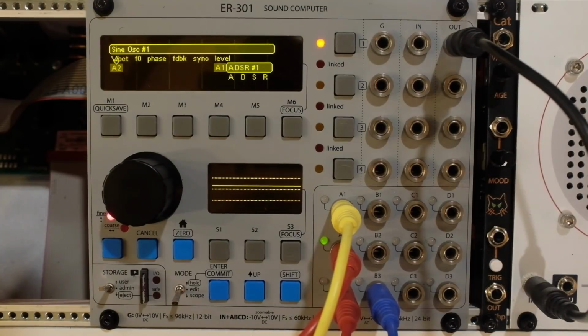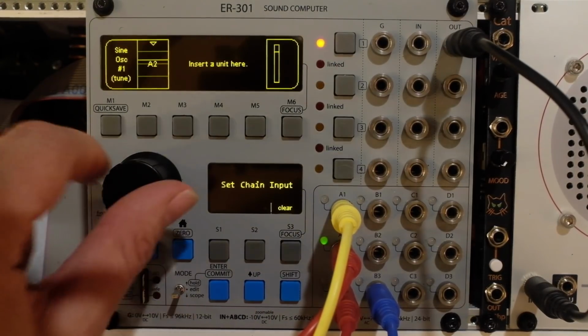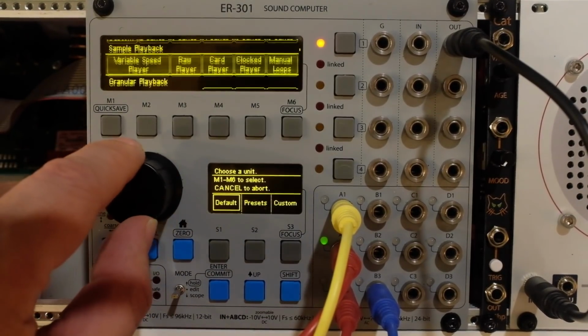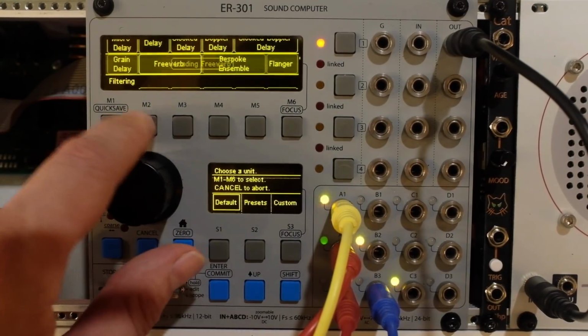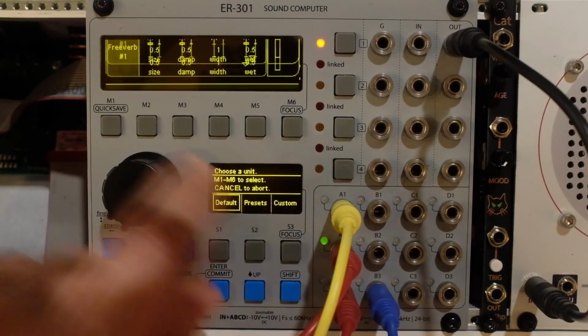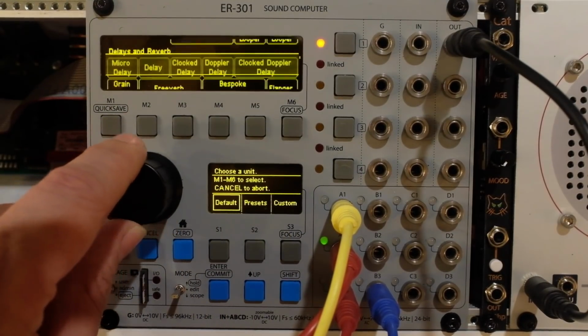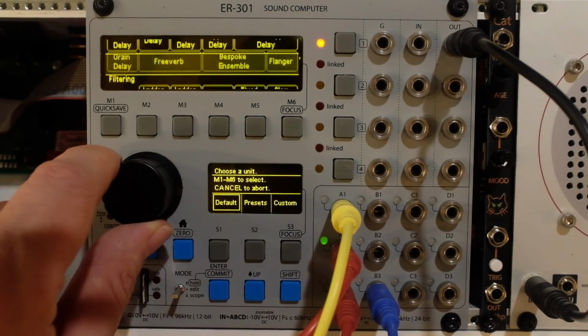So even if you have a whole bunch of units, I'll just show you. I'll just exit out of here. Maybe I'll add a reverb. I mean, it's not going to sound that great on a sine wave, but I just want to show you how this automatically updates itself. I'm going to add a reverb. Maybe after that, because I'm feeling kind of weird, I'll add a delay. Let me find it. I think I just passed it.